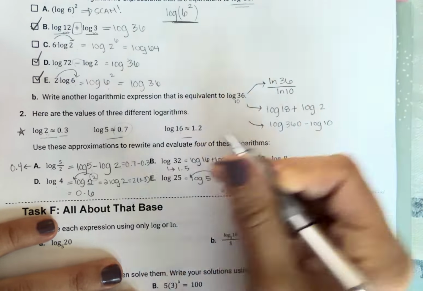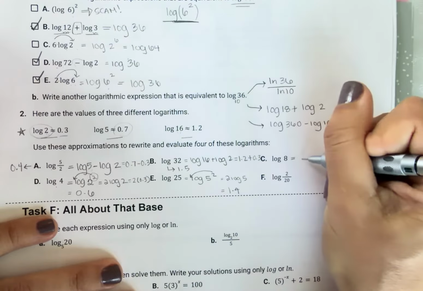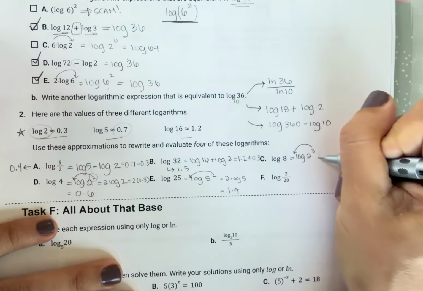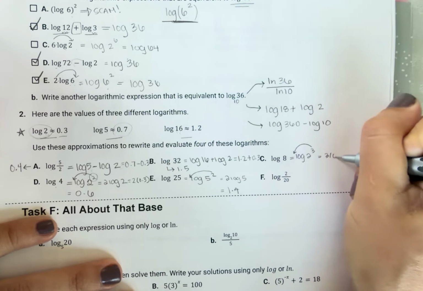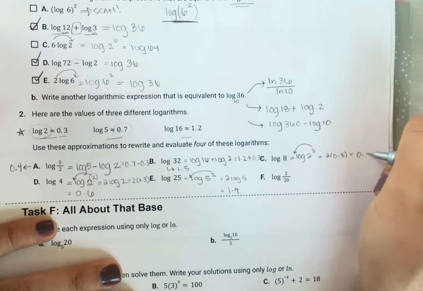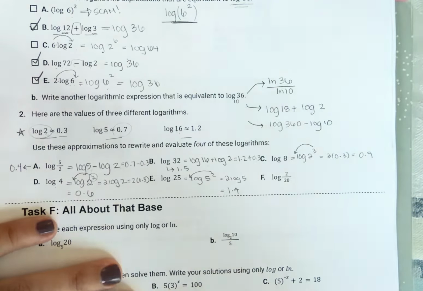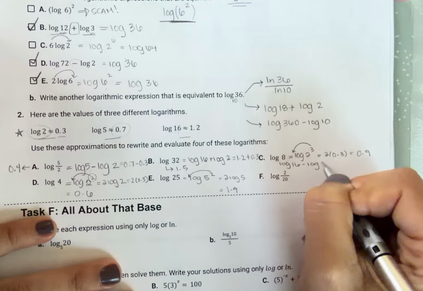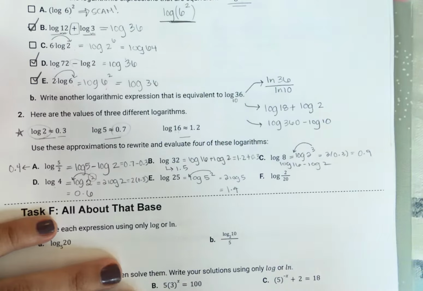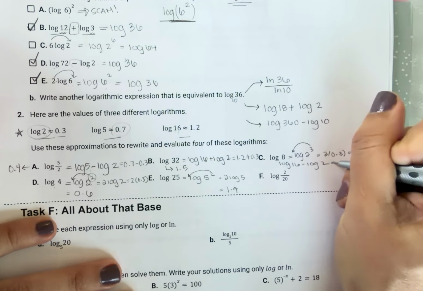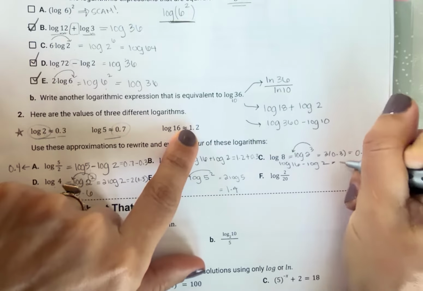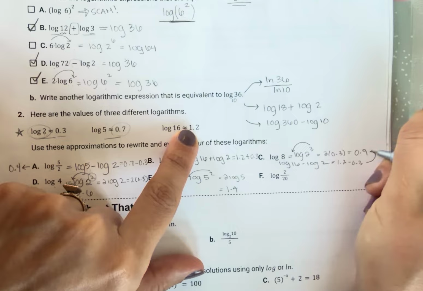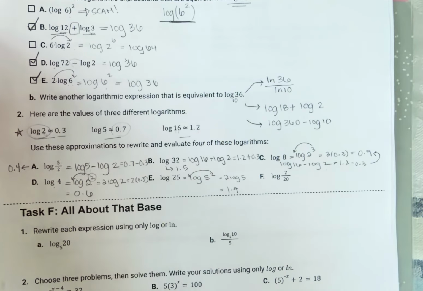8, I would absolutely, having 2, rewrite it as log of 2 to the 3rd and drop the 3 out front to do 3 times 0.3 to get 0.9. But I want to let you know, if you went the log of 16 minus log of 2 route, because 16 divided by 2 is 8, you'd still get the same answer, because you would get 1.2 minus 0.3, which is 0.9.